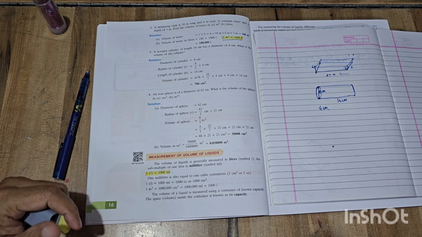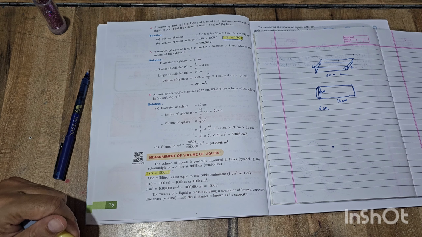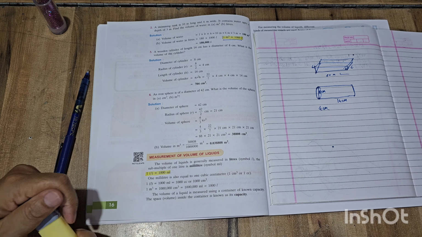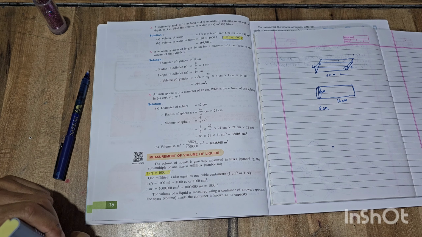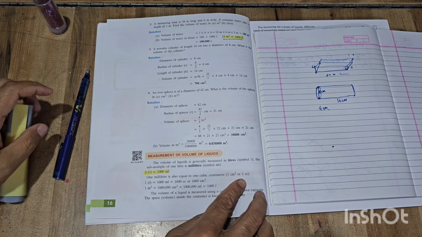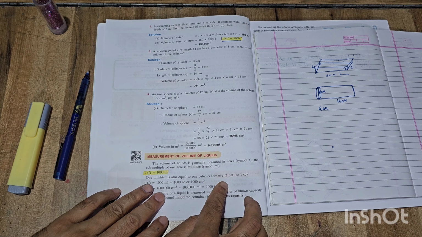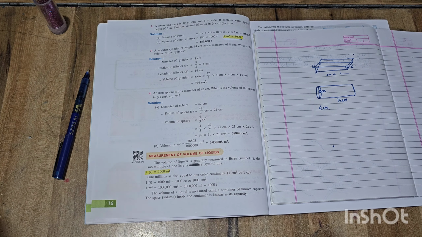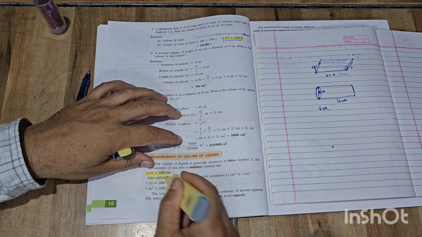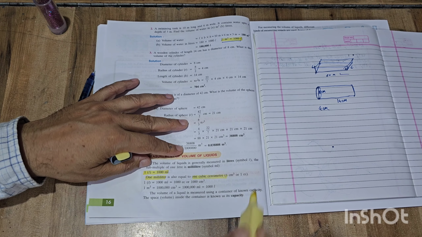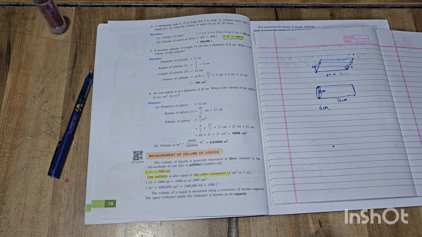One milliliter is also equal to 1 cubic centimeter or 1 cc. Understand? Cubic centimeter. This is also important. 1 milliliter is 1 cubic centimeter. It means in a box the size of a dice, how much water can be stored? 1 milliliter.